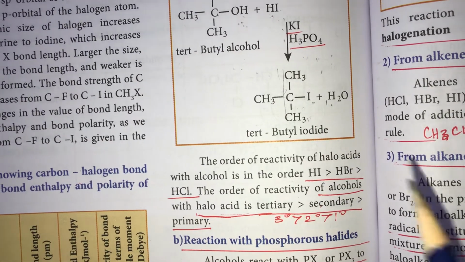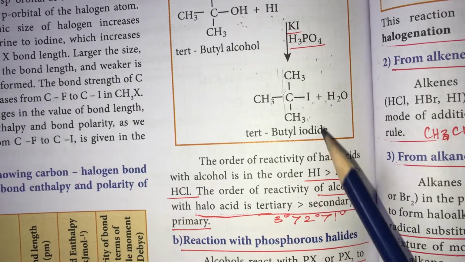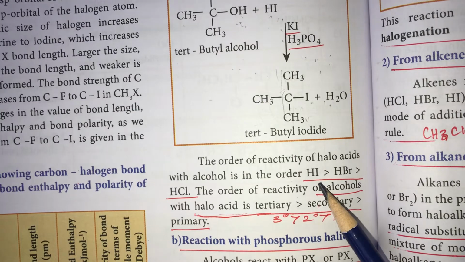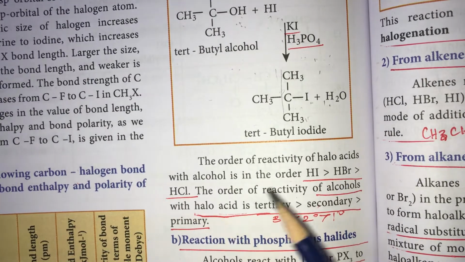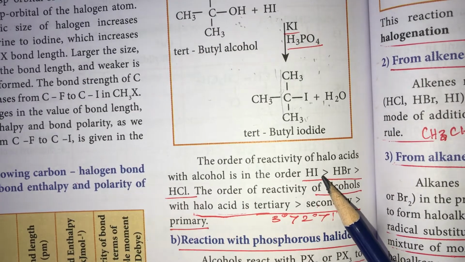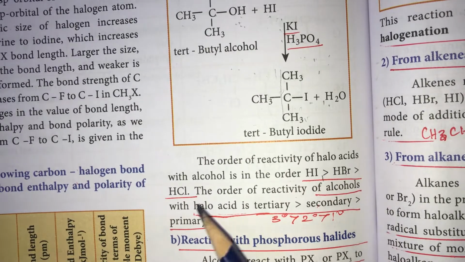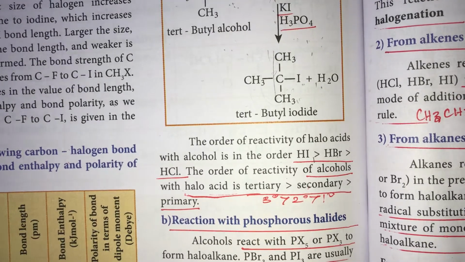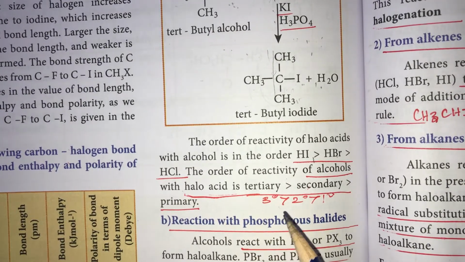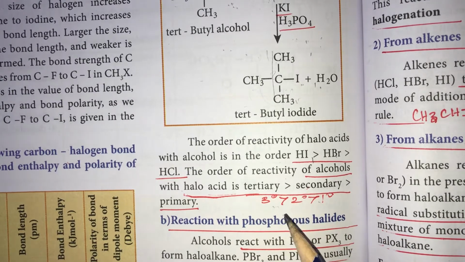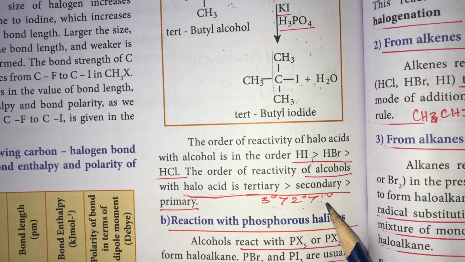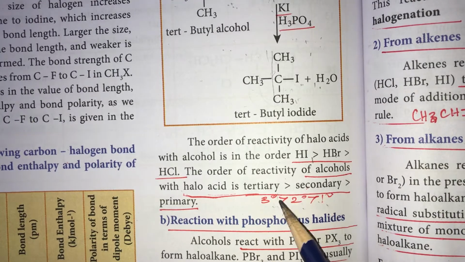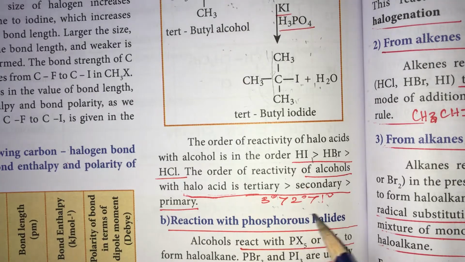The order of reactivity of haloacids with alcohol is hydrogen iodide, hydrogen bromide, hydrogen chloride. Hydrogen iodide reacts with alcohol faster than hydrogen bromide and hydrogen chloride. The order of reactivity of alcohol with haloacid is tertiary, secondary and primary: 3-degree alcohol, 2-degree alcohol, 1-degree alcohol. So tertiary alcohol reacts faster with halogen acids than secondary, than primary.